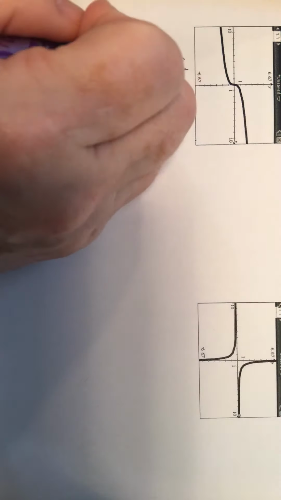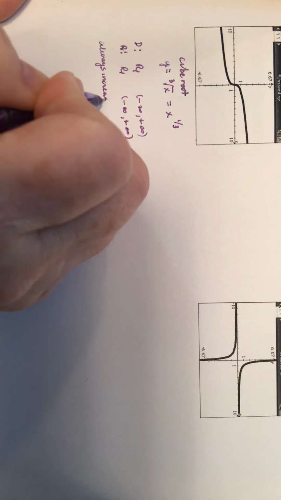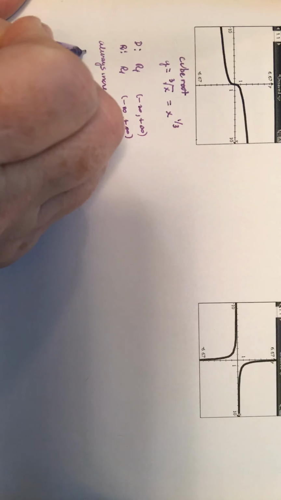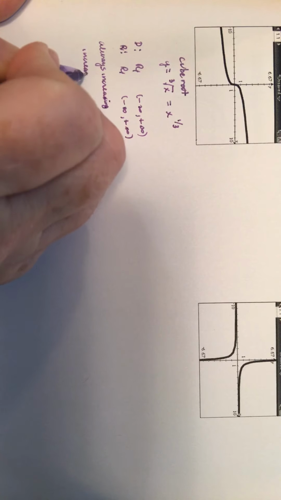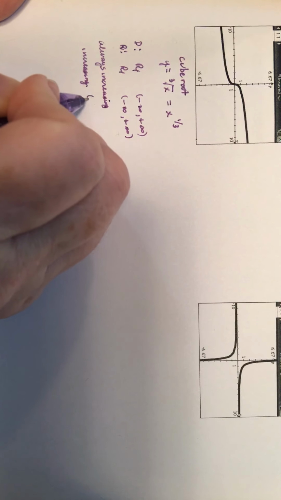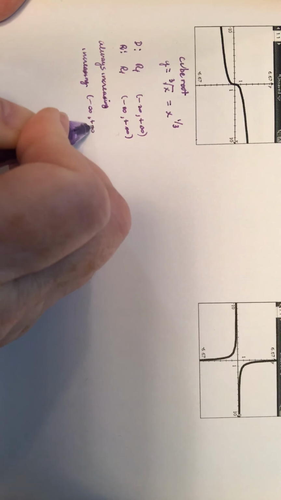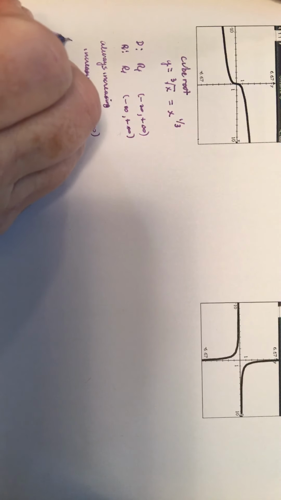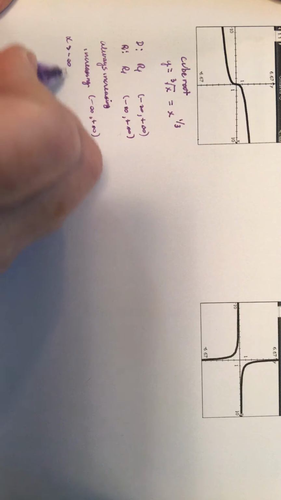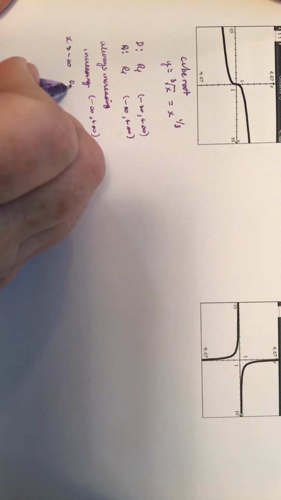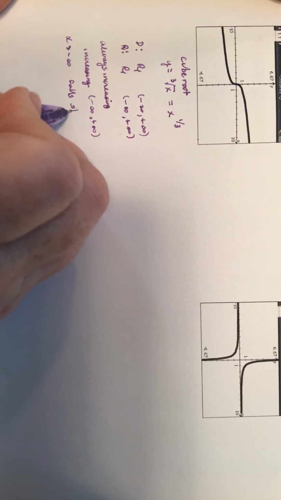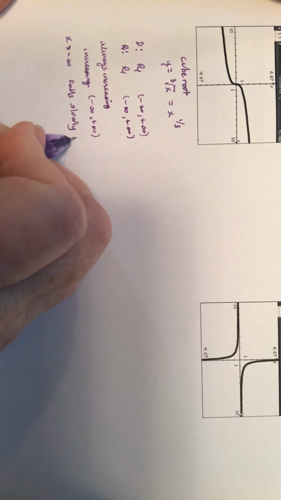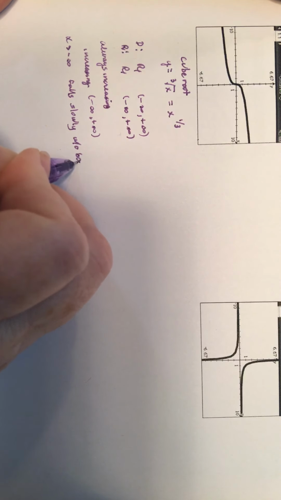Okay, what do we know? This function is always increasing. Or instead of saying that, I could choose to write it's increasing when negative infinity to positive infinity. There is no endpoint. As I approach negative infinity, what's the difference? This one falls slowly without bound.